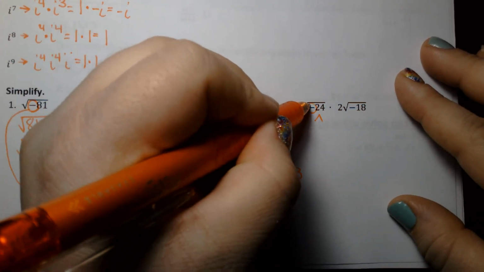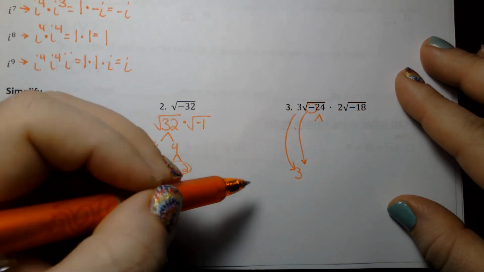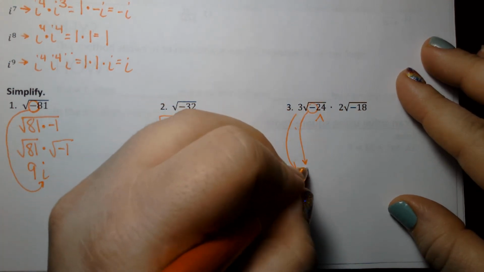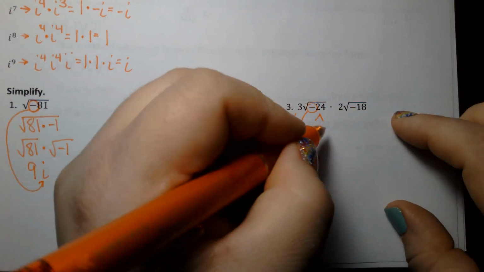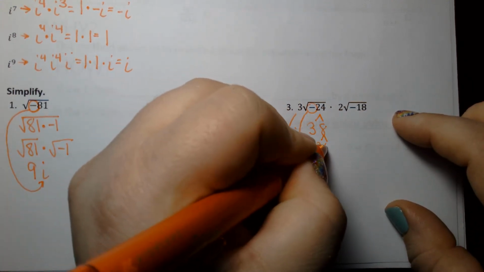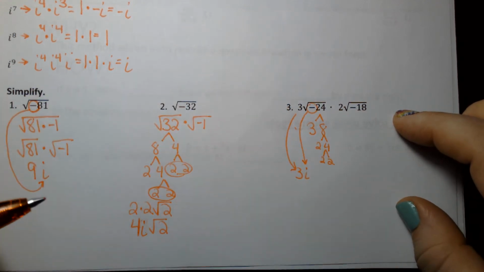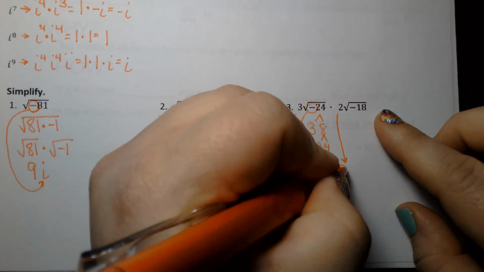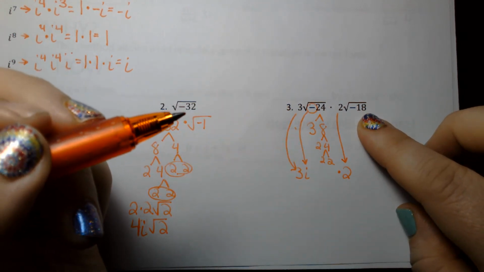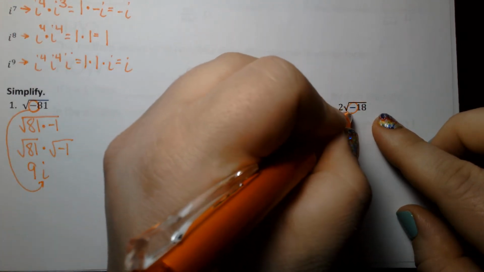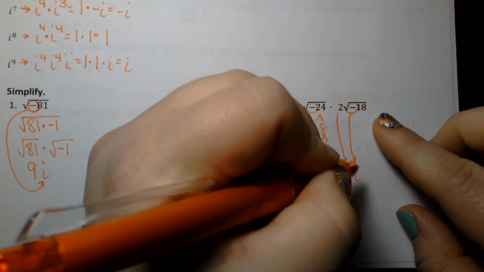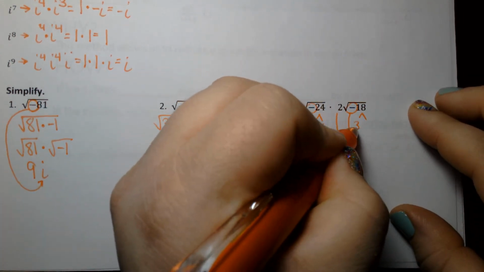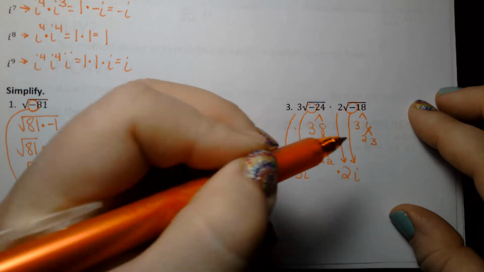Now this guy, he's going to join us down the bottom. Remember I said that whenever we have a negative, he joins us as i. So I got to break the 24 down. 3 and 8, 2 and 4, 2 and 2. Over here, this 2, he's going to go to the bottom. This negative is going to join us as i. And if you still want to write it out as square root of negative 1 and then take it as i, that's fine too. Then the 18, 3 and 6, 2 and 3.